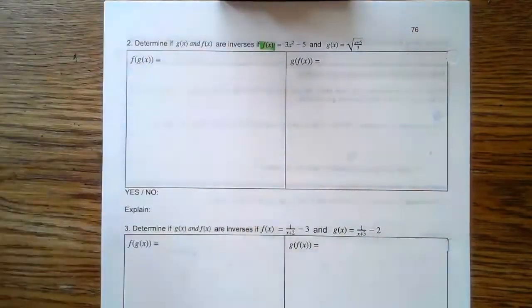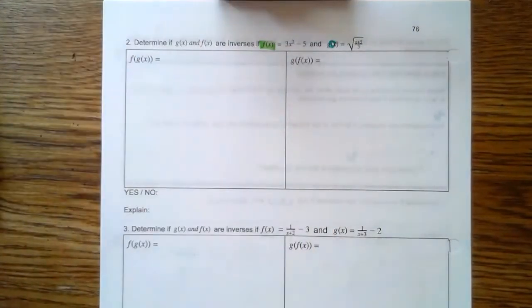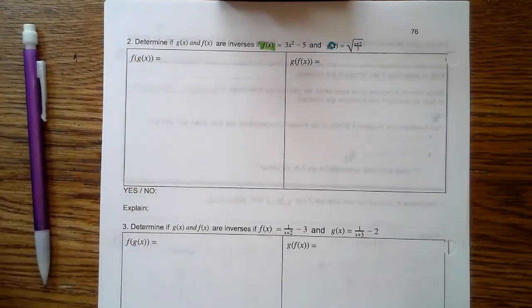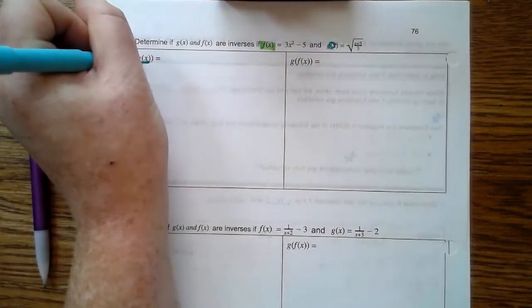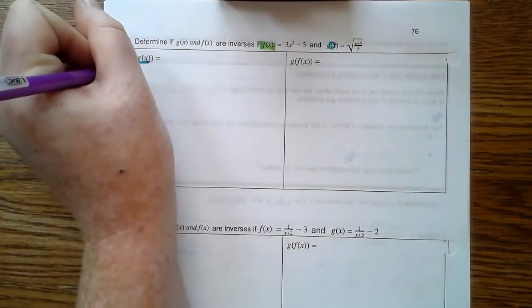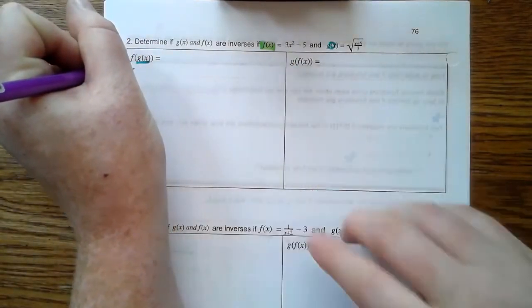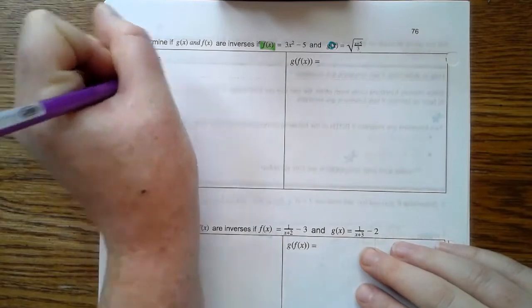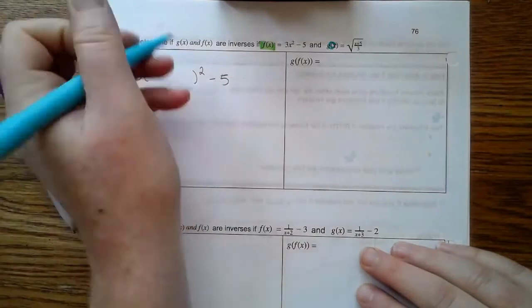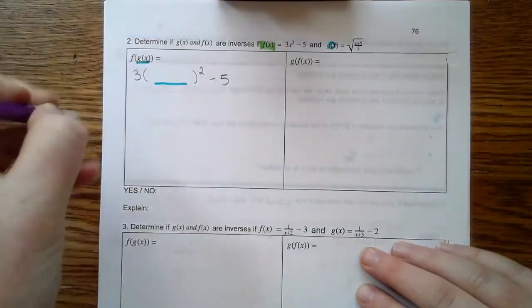So I'm going to make this one green and this one blue. Looking here, I'm plugging in blue here. So f of g of x, I'm going to go to the green one, so f. I make my outline, and I know that the blue will go there.